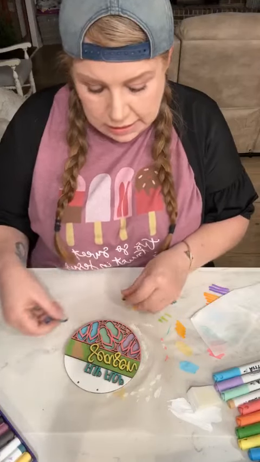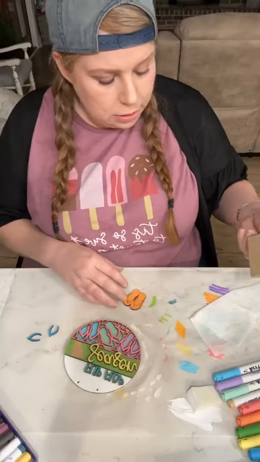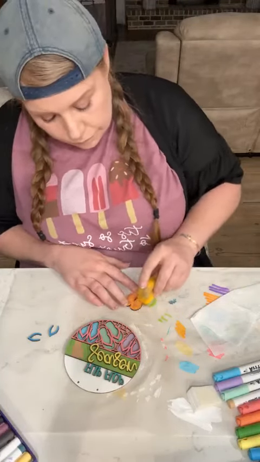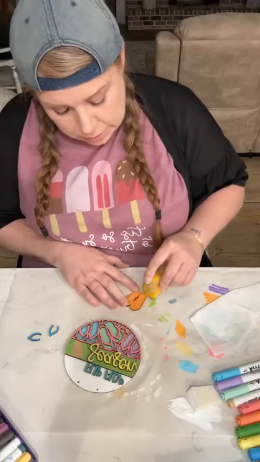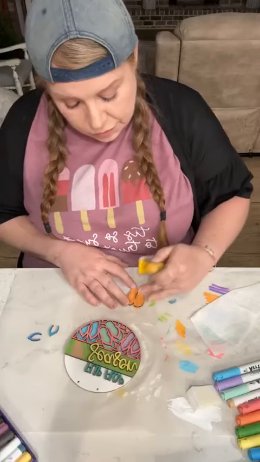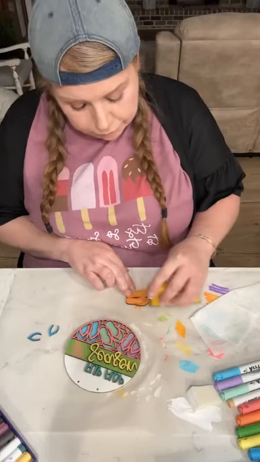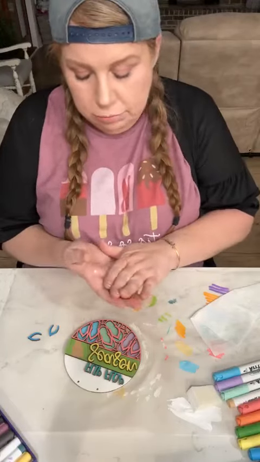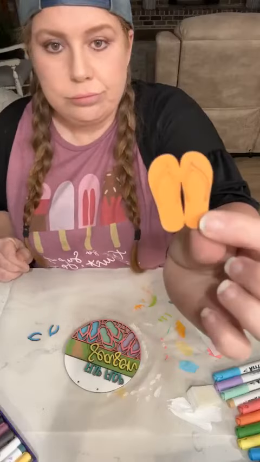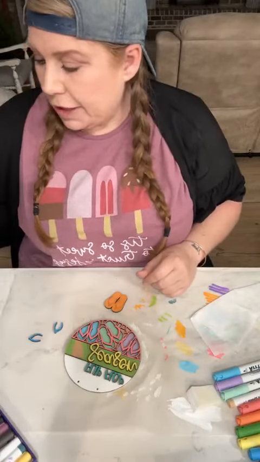Maybe I will sand these because sanding sometimes tones down the color. Sometimes it's not what happens, which is the case right here. It didn't change it. Still super, super bright. All right, we're gonna glue it together.